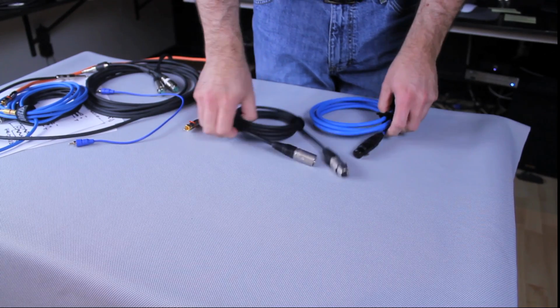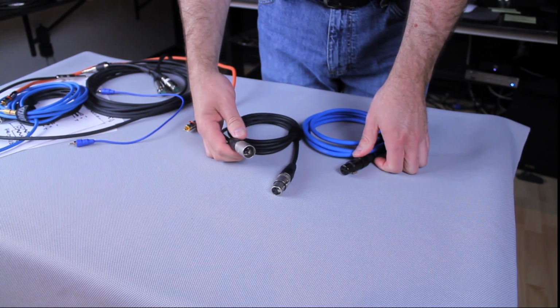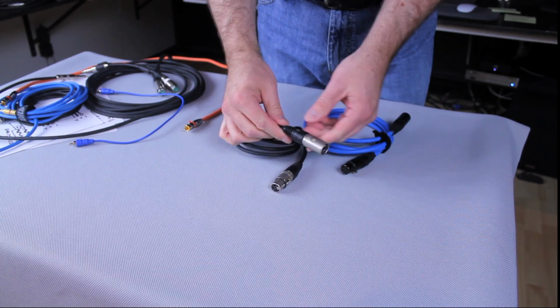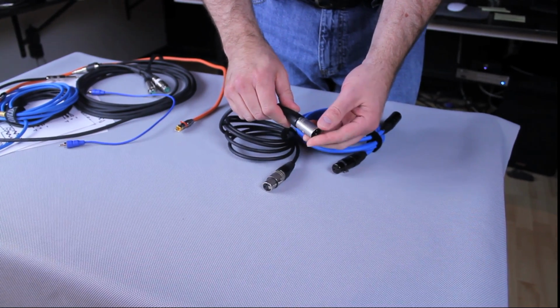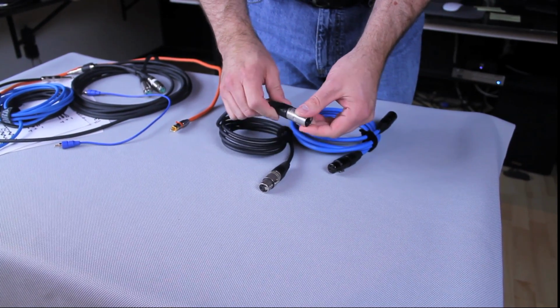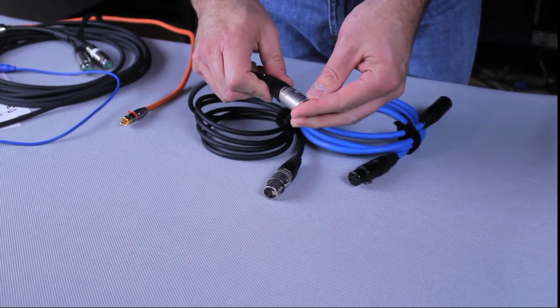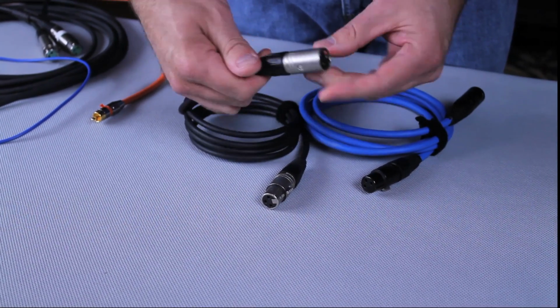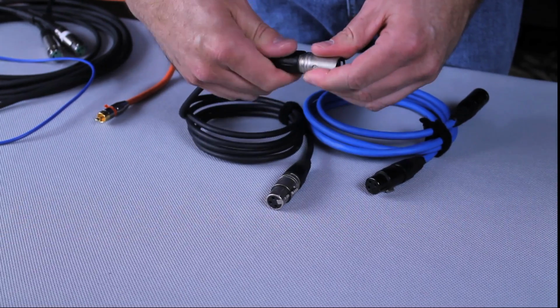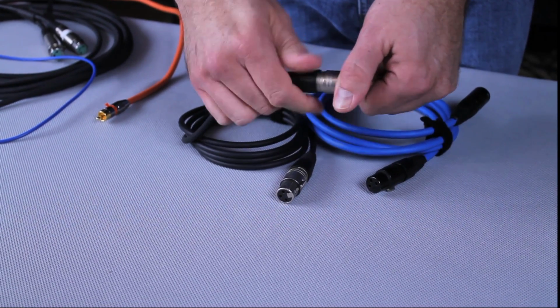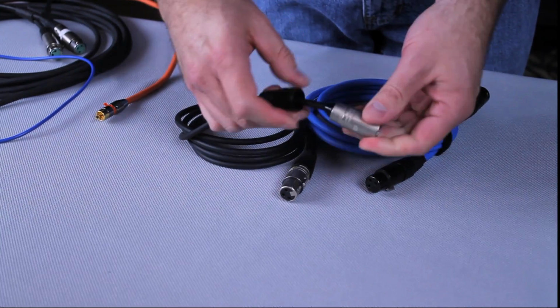Now let me quickly talk about connectors. The ones that are on this cable are Neutrik, N-E-U-T-R-I-K. Any kind of really good brand is going to serve well in the field. I like these because you can make your own cables very, very easily, and they pull apart and come together really quickly.